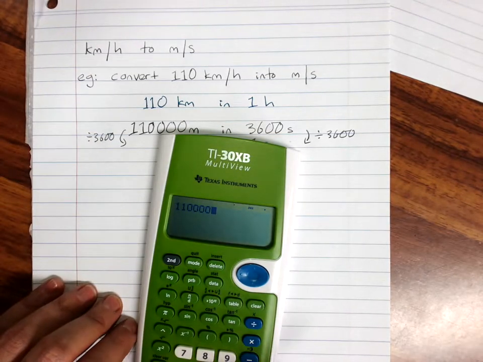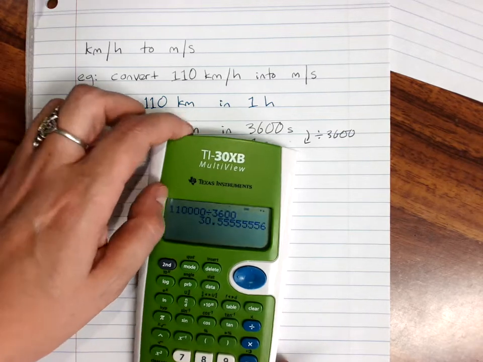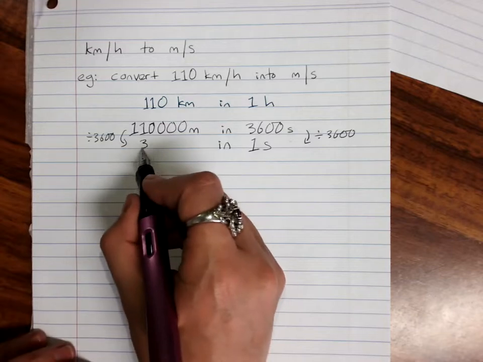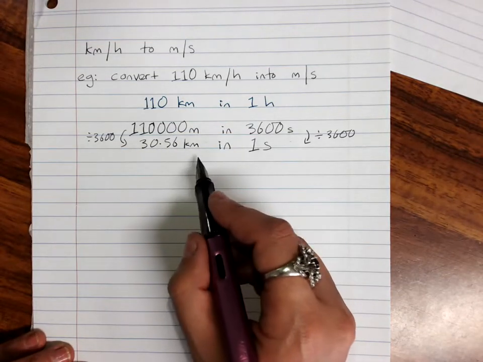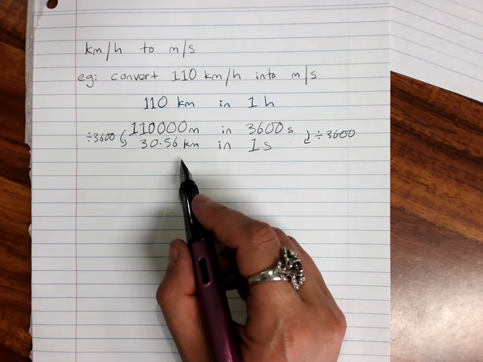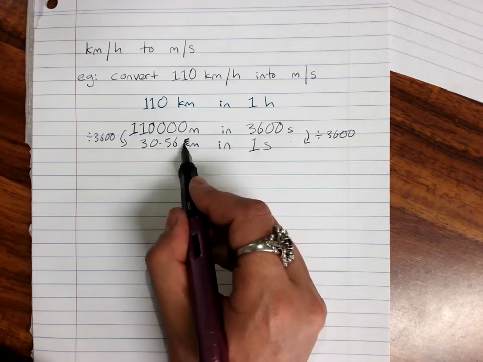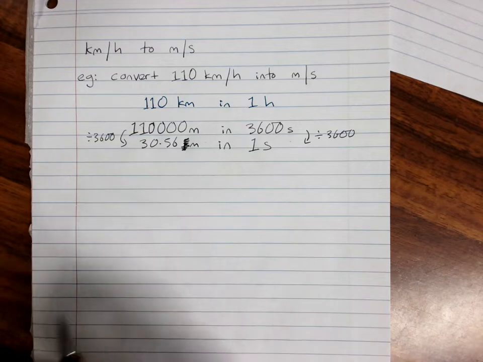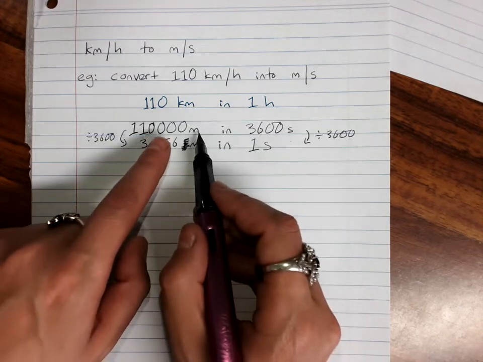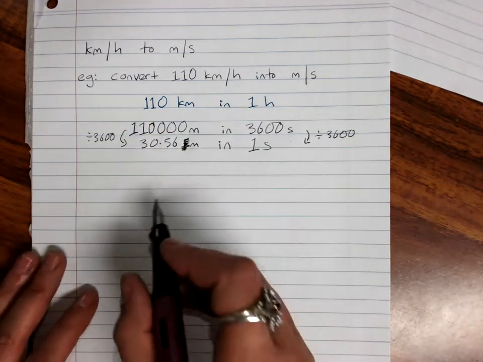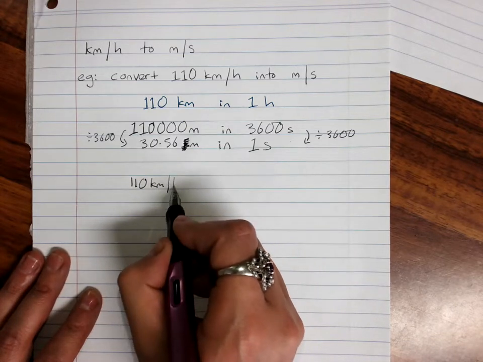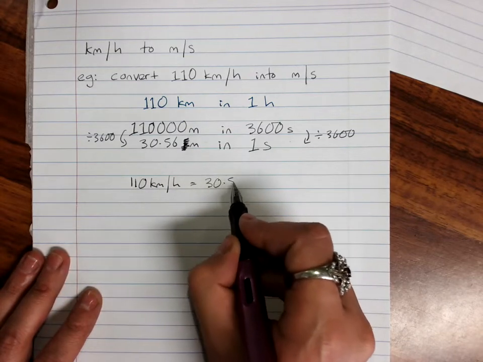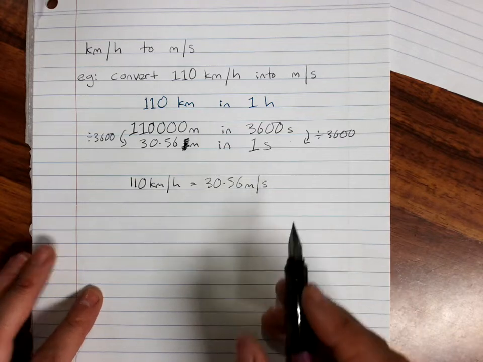110,000 divided by 3,600, 30.56 kilometers in meters, in 1 second. Sorry, of course it's not kilometers, we just changed it to meters. And then we write our answer. 110 kilometers per hour equals 30.56 meters per second.